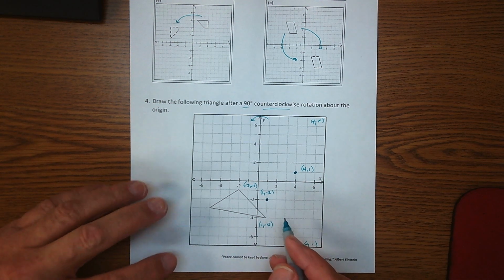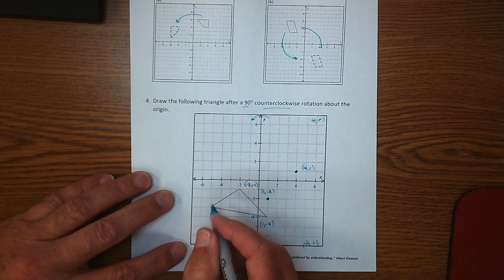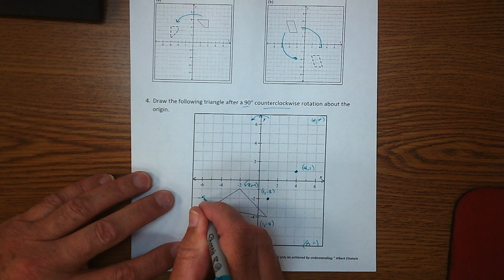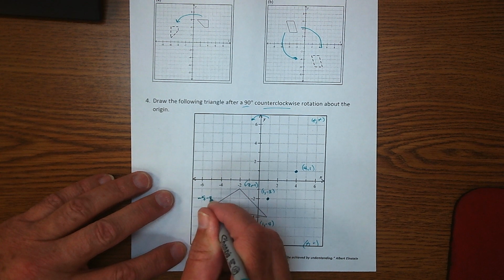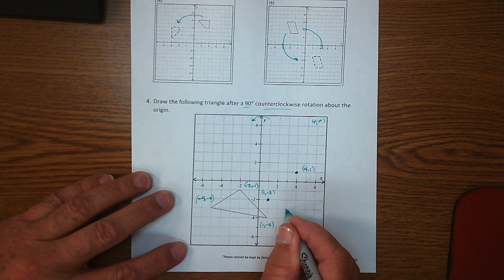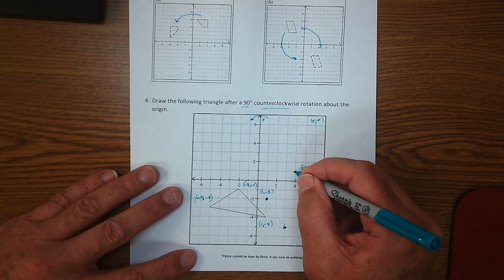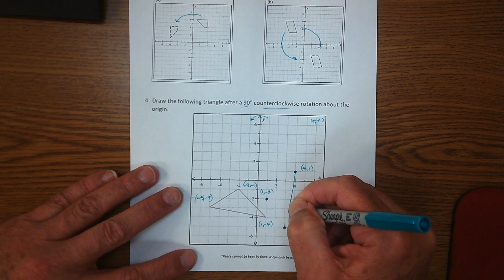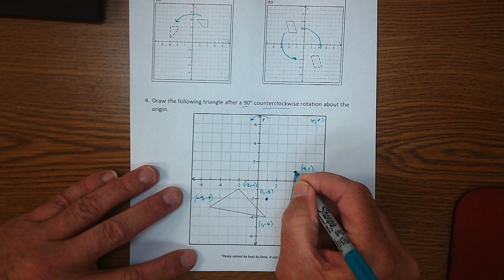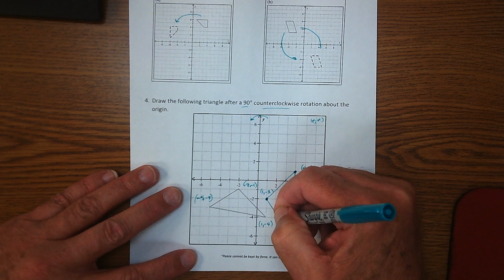And then last thing, my last point over here, it's at negative 5, negative 3. It's going to translate to positive 3, negative 5. So it's going to be right there. So when I rotate my points, my rotation puts my triangle in that shape right there like that.